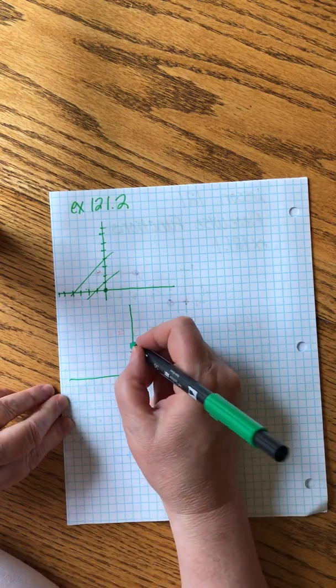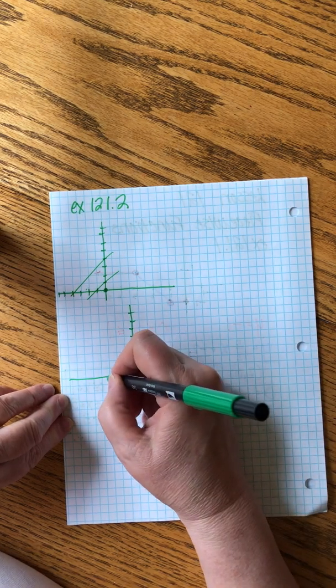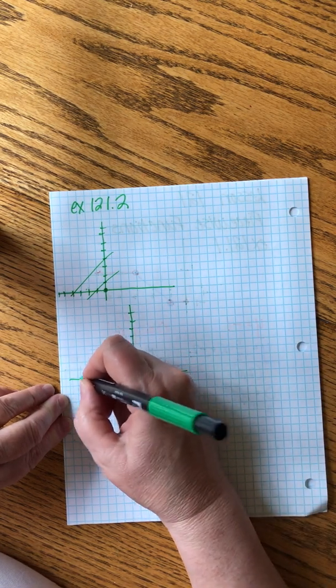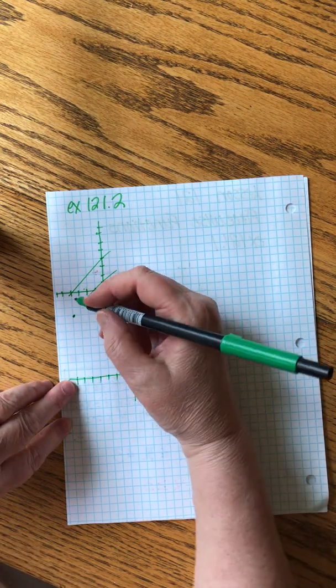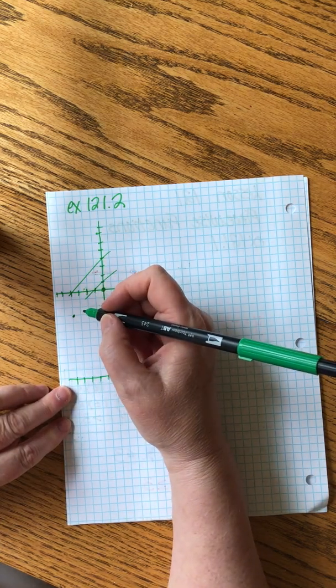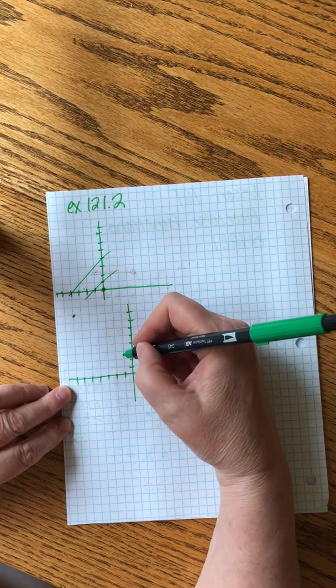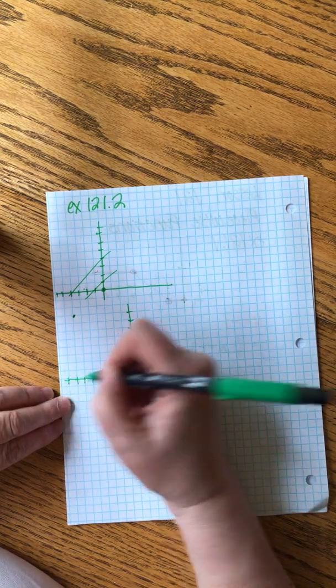1, 2, 3, 4, 5, 6, 7, 8. 1, 2, 3, 4, 5, 6, 7. Okay, this is the point he wants us to mark. It is the point -8. Oh, I graphed it wrong. I'm sorry. I'm getting turned around.